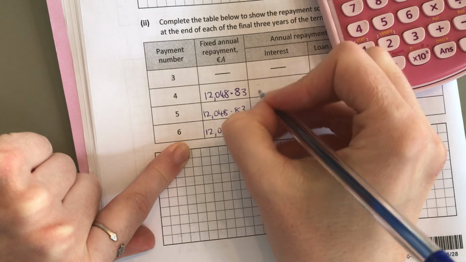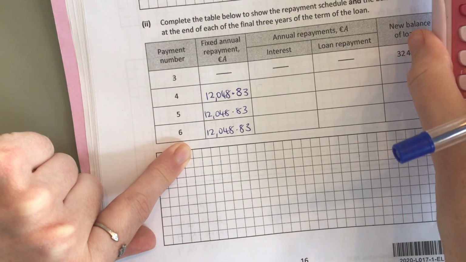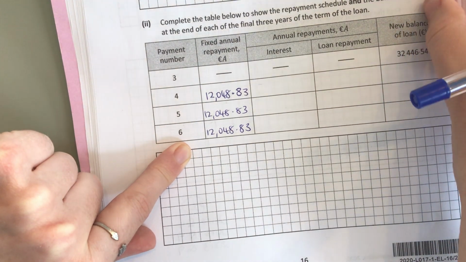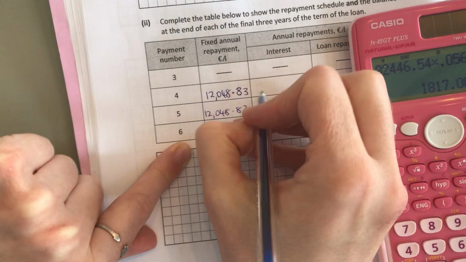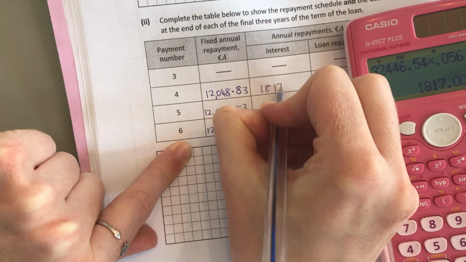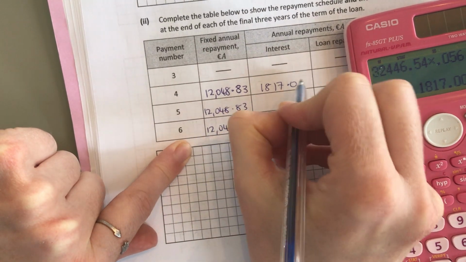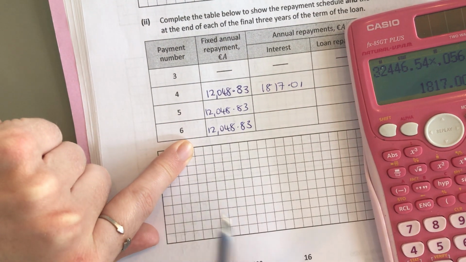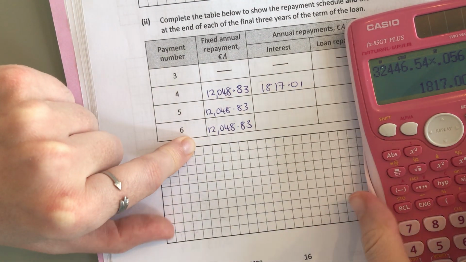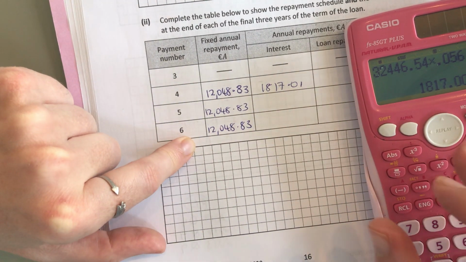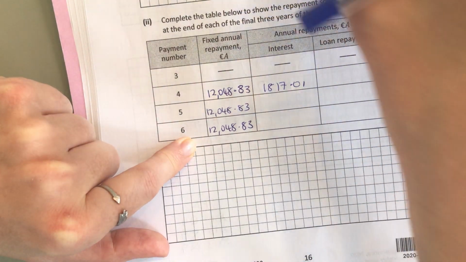I'm rounding off there because you can only pay to the nearest cent. They should tell me really, but I'm going to round off, which might affect things later. So that's your interest.